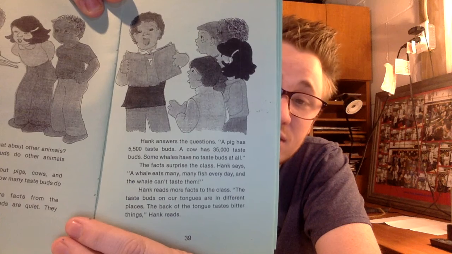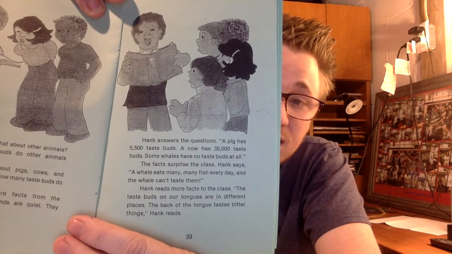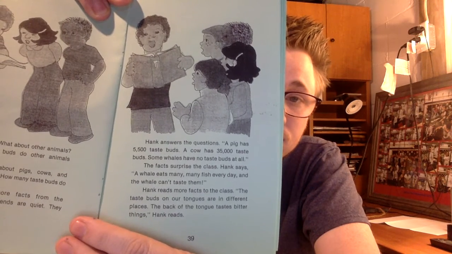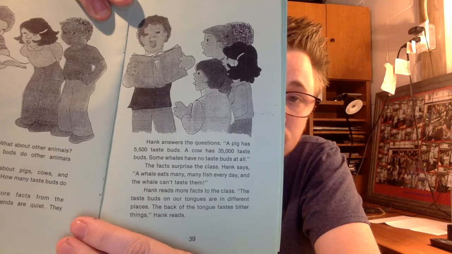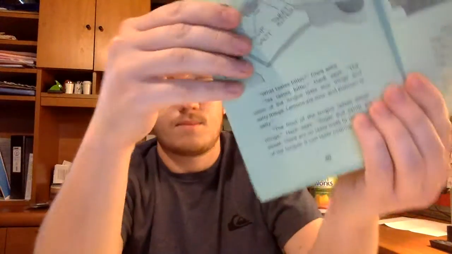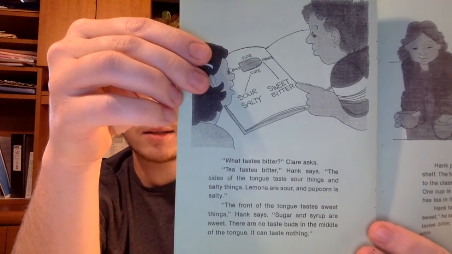The taste buds on their tongues are in different places. "The back of the tongue tastes bitter things," Hank reads. "What tastes bitter?" Claire asks.